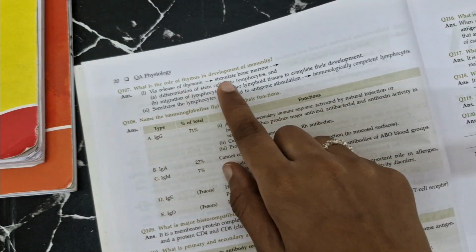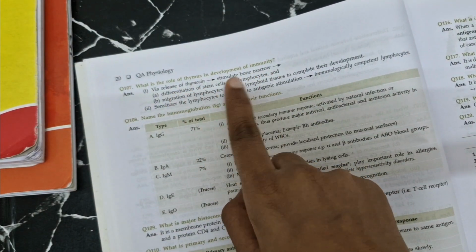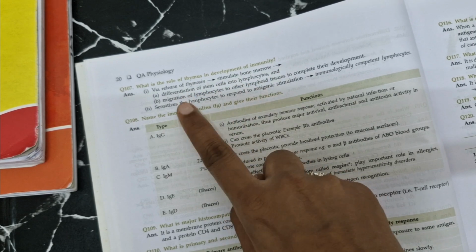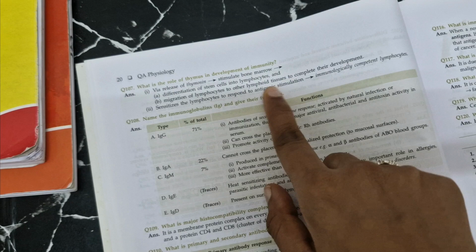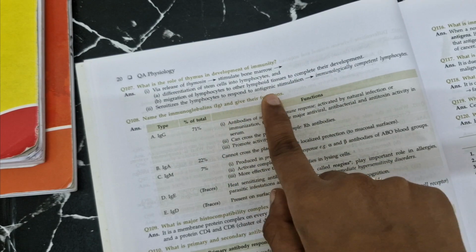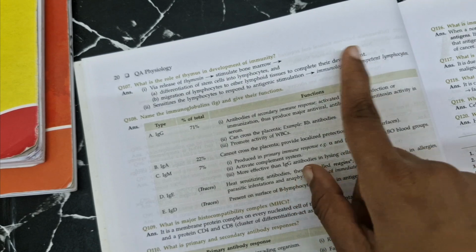What is the role of the thymus in the development of immunity? Via release of thymosin, it stimulates the bone marrow, differentiation of the stem cells into lymphocytes, and migration of lymphocytes into other lymphoid tissues to complete their development. It sensitizes lymphocytes to respond to antigenic stimulation, producing immunologically competent lymphocytes.